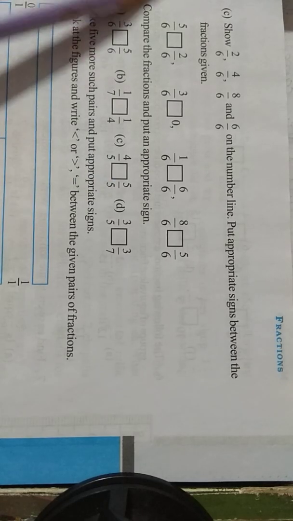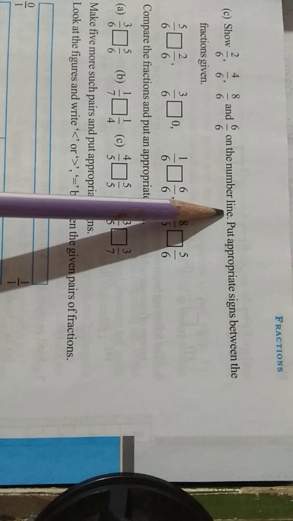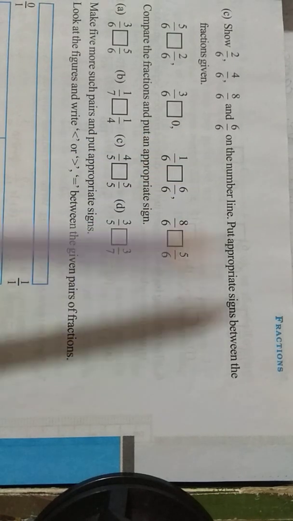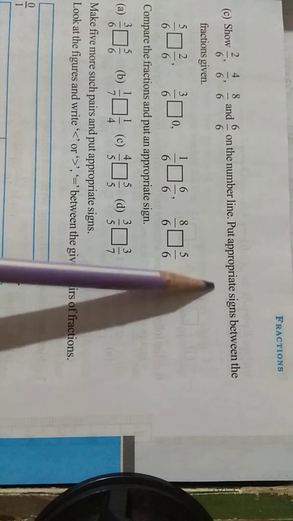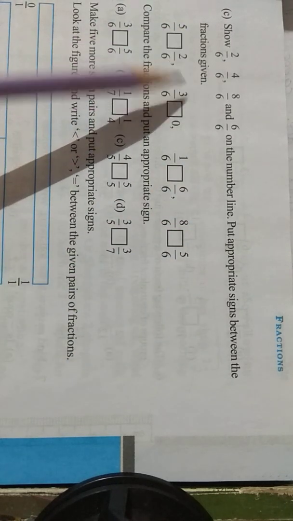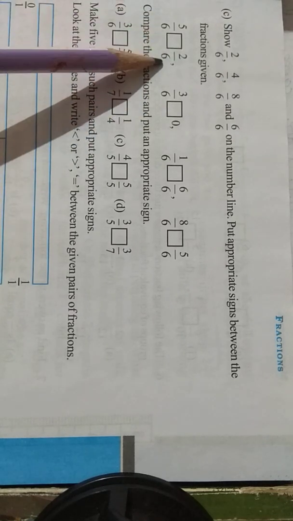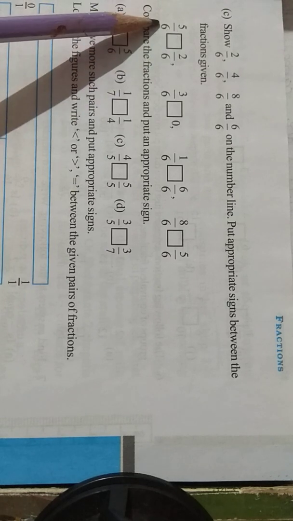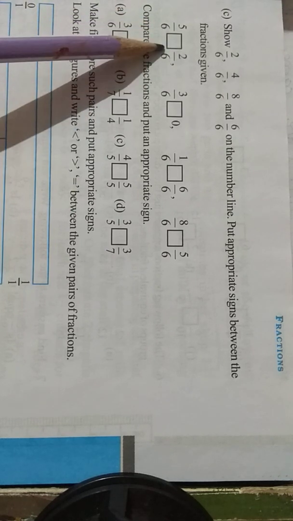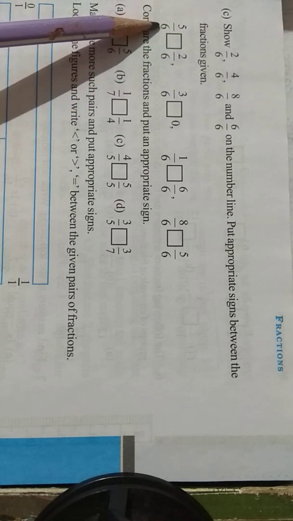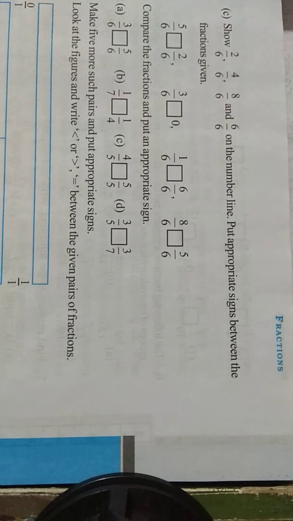Here, question number C: show 2 by 6, 4 by 6, 8 upon 6 and 6 by 6 on the number line. First you have to draw a number line and then represent these. Then put appropriate signs between the fractions given. Here fractions are given, you have to put appropriate signs, meaning equal, smaller than, or greater than. 5 by 6 and 2 by 6, are they equal? No. And which is bigger? 5 by 6. So this is bigger than 2 by 6. Bigger means the greater than symbol.